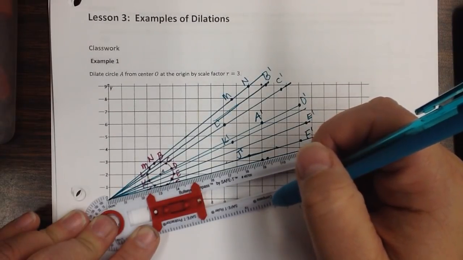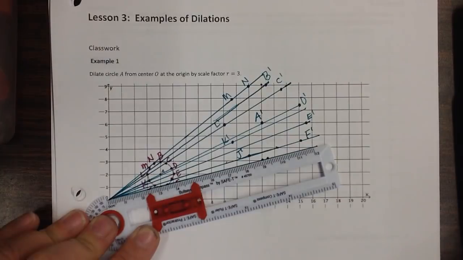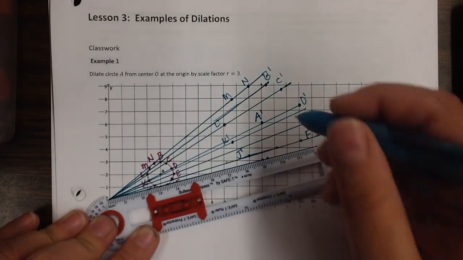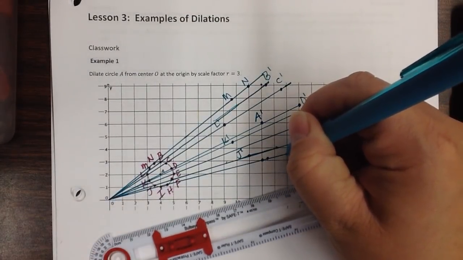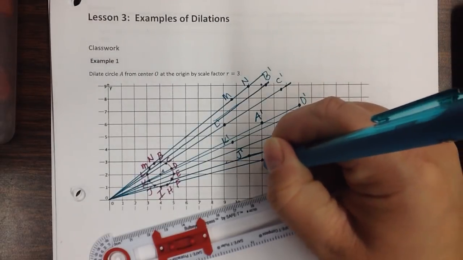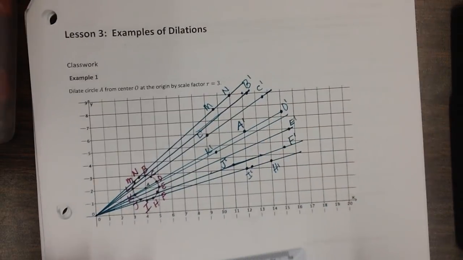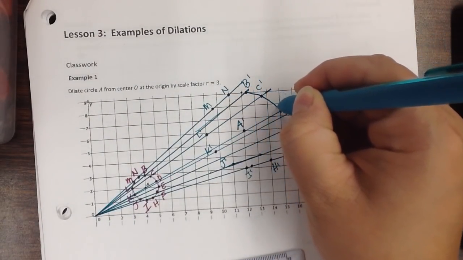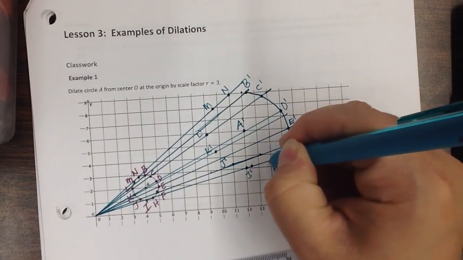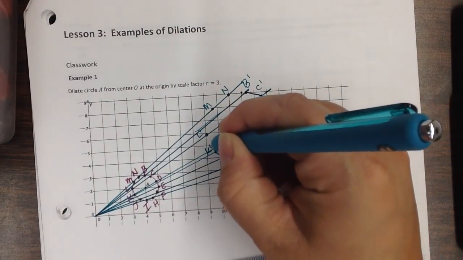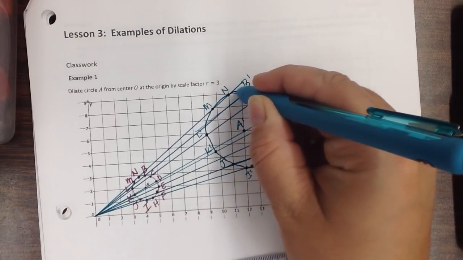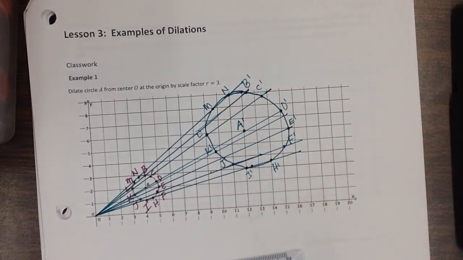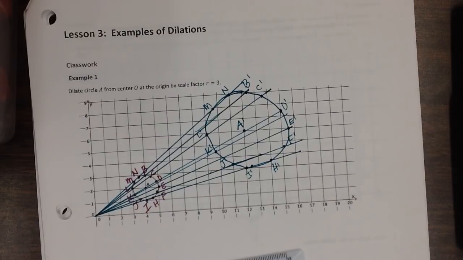And then a 3.5, 10.5. And then you would just, that looks close enough to a circle, you just connect in order. B, C, D, E, F, H, I, J, K, L, M, N, back to B. So it's not perfect, but it's pretty close to being a perfect circle.